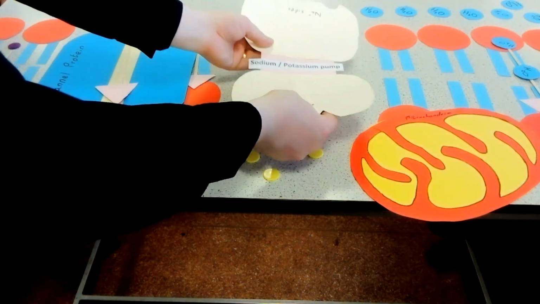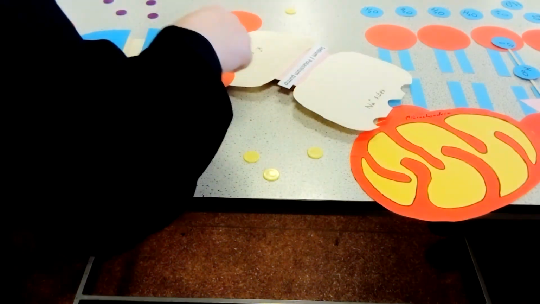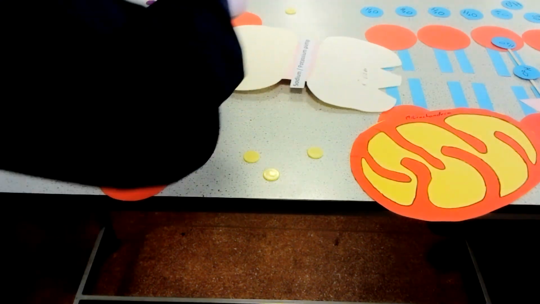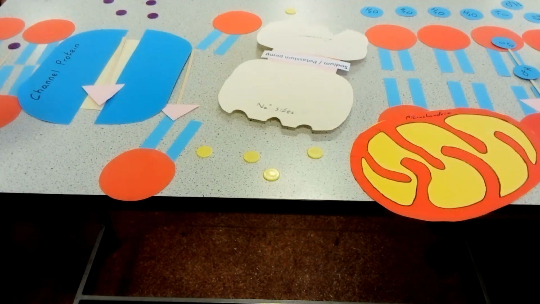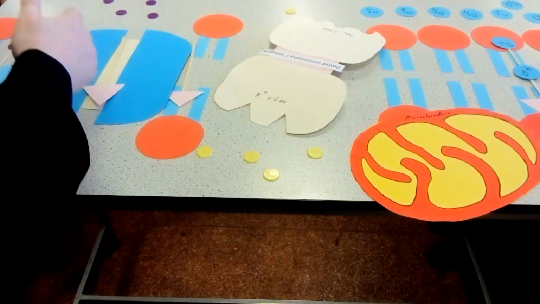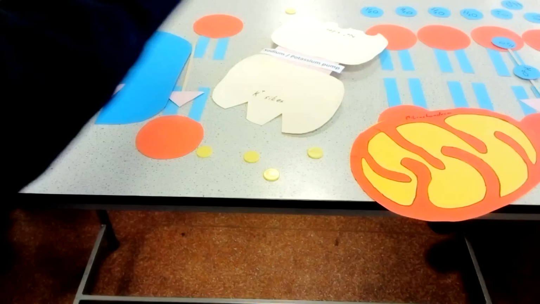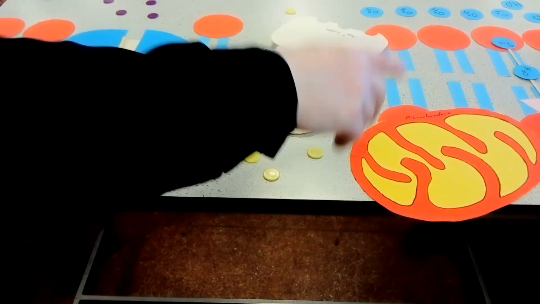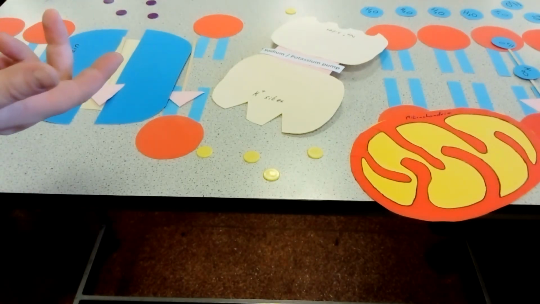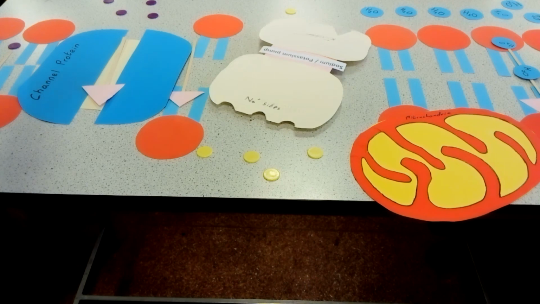So if this is our sodium potassium pump that's getting caught on the membrane as it goes round, it's physically got to move round. If it's moving round, it requires some energy to do that. The energy is released by the mitochondria during respiration using glucose, and it gets the energy in the form of ATP.